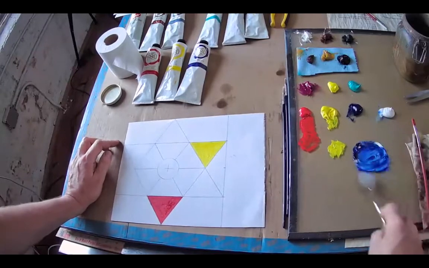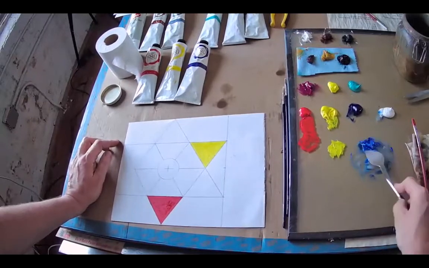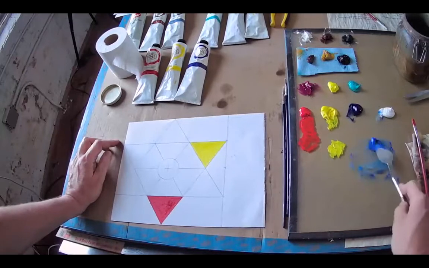I like to do that. I think it just gives, if nothing else, a better looking color wheel. You approximate a color wheel blue.